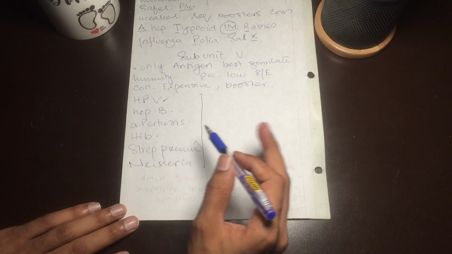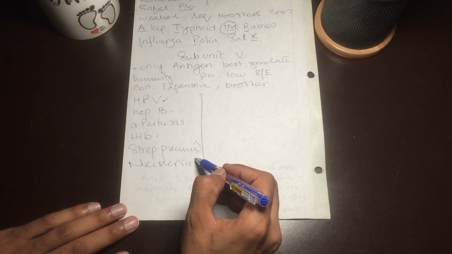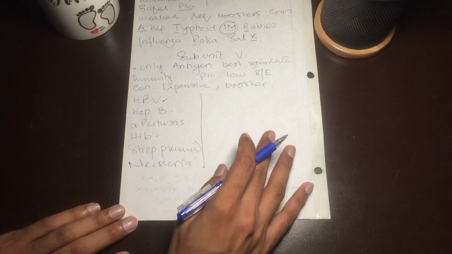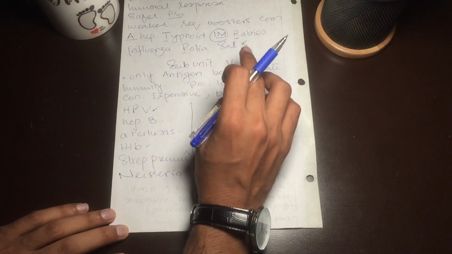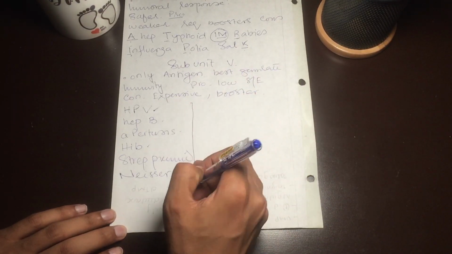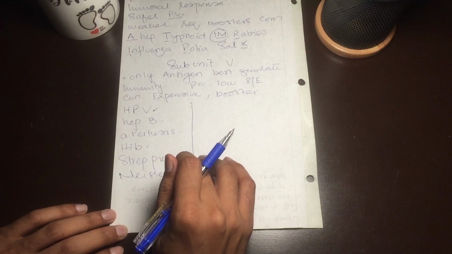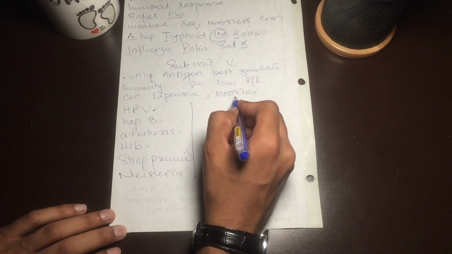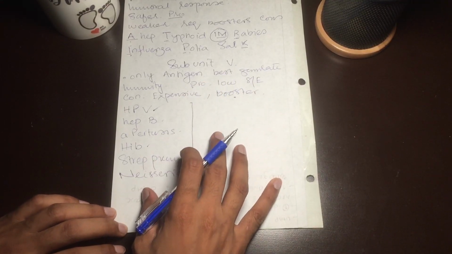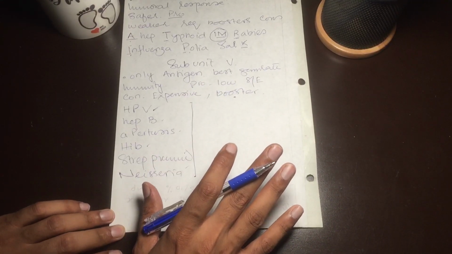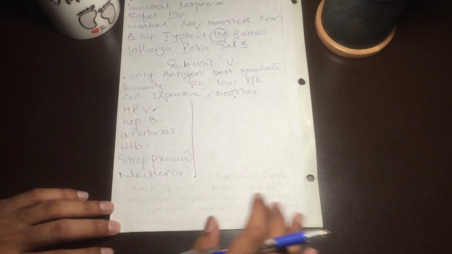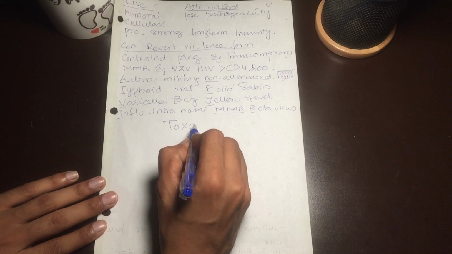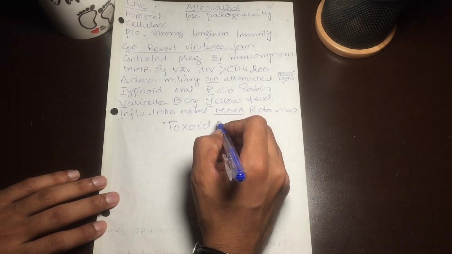Strep pneumo, meningitis, pneumonia, Neisseria, meningitis, gonorrhea. So these are the subunit vaccines, and we need a lot of boosters in order to get immune against these viruses or pathogens.